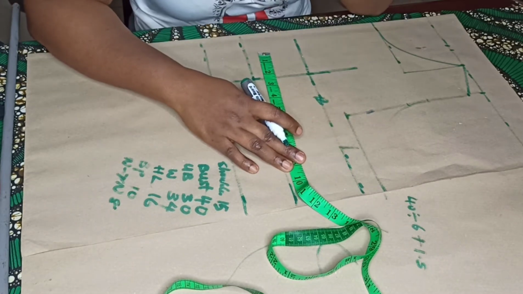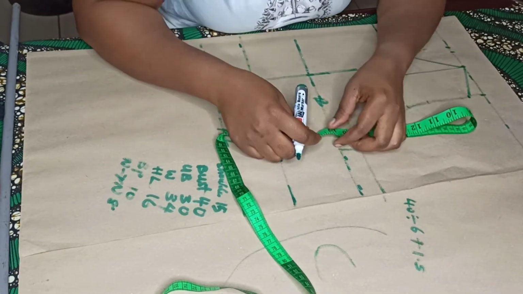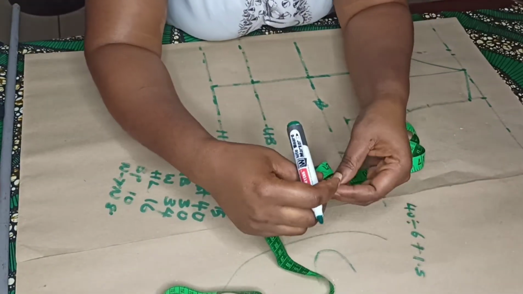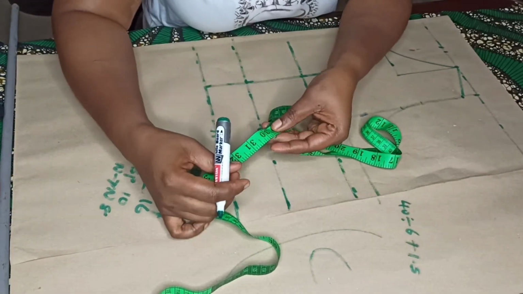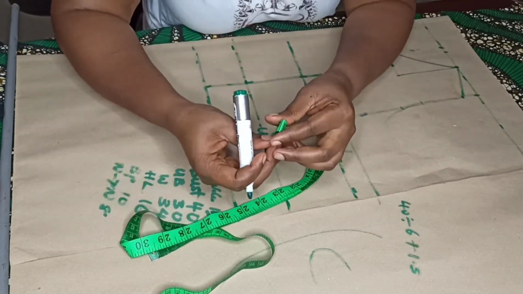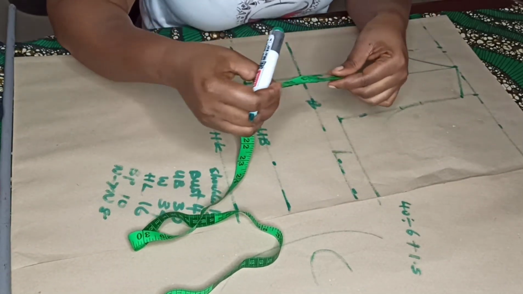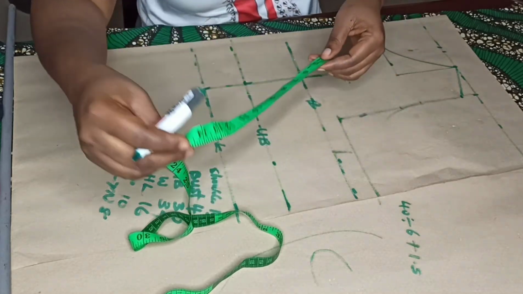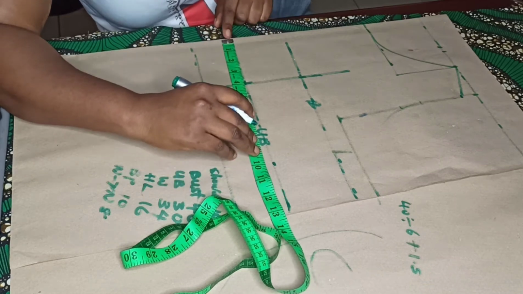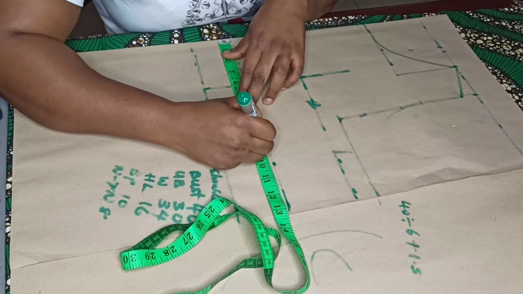And our under bust is 30. 30 divided by 4. I don't have my calculator, so usually I use my tape to divide it. So this is how you divide it. This is 30 inches here, and 30 divided by 2 first is going to give you 15. And then 15 divided by another 2 will give you 7.5. So 30 divided by 4 is going to give us 7.5. And this is 7.5 right here.